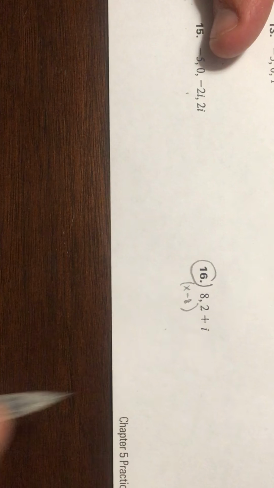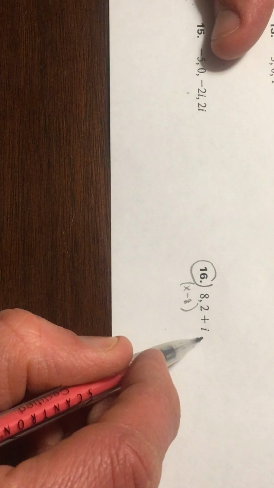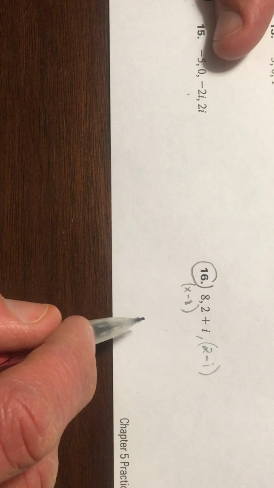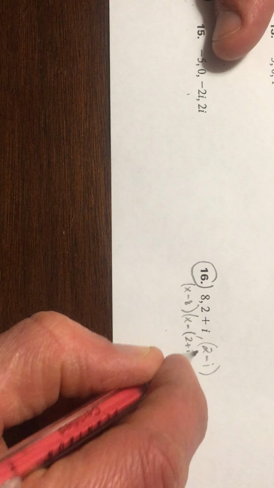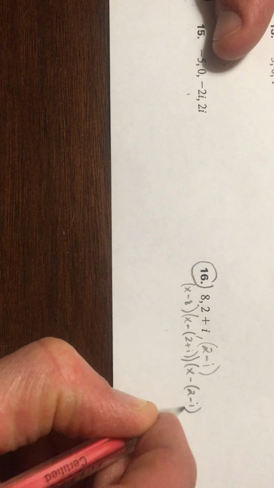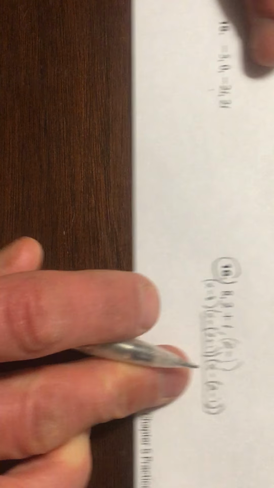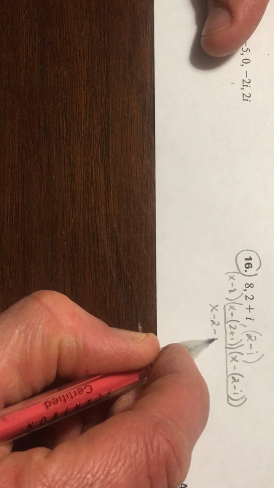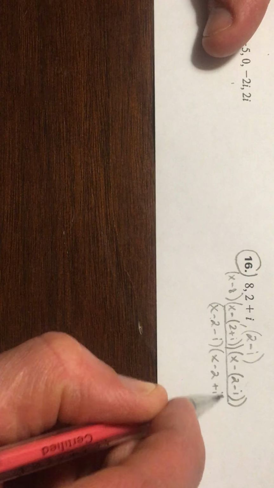x minus 8. Pretty simple there. There's only one imaginary here, so that means we got a 2 minus i. Okay. And so this one will be x minus, I'll do parentheses, 2 plus i. And x minus 2 minus i. So let's work with these imaginaries first. Okay. So hopefully you can see that. x minus 2 minus i. Got a trinomial there. x minus 2 plus i.